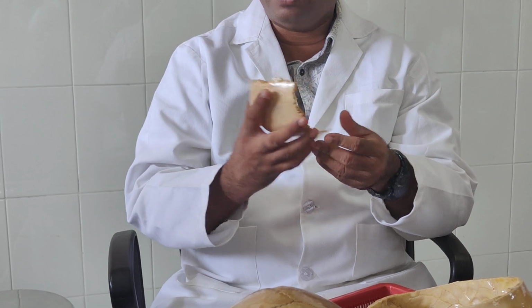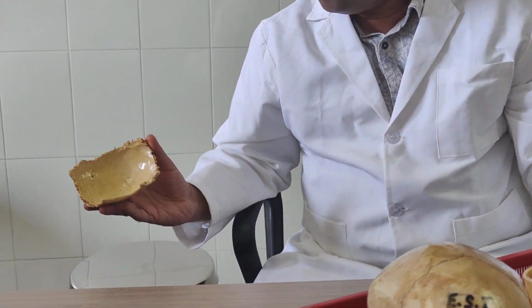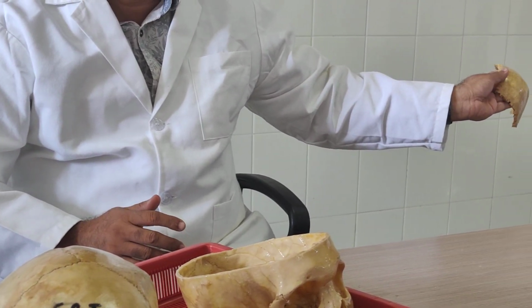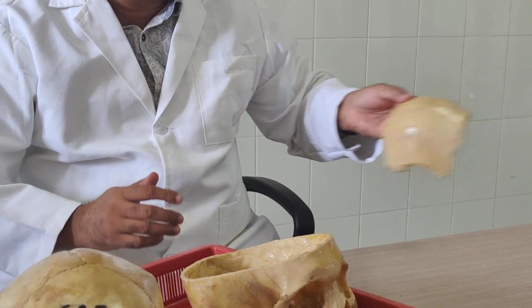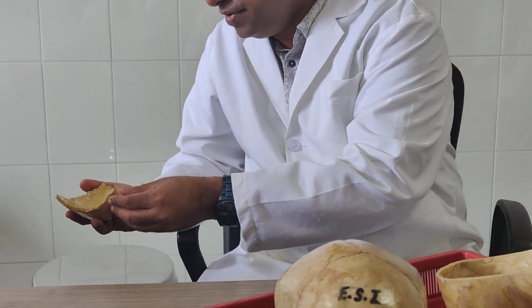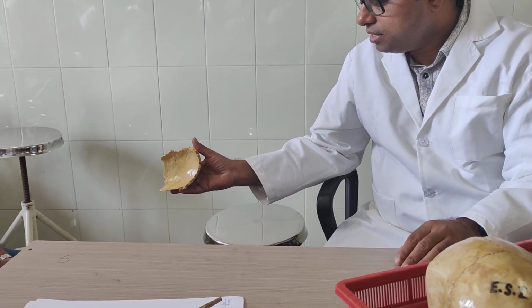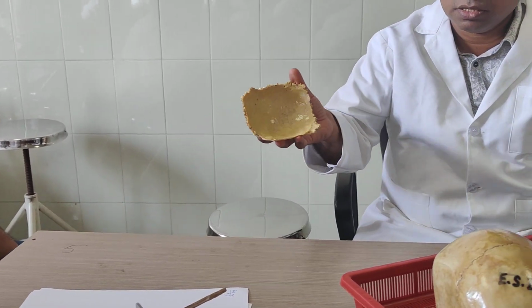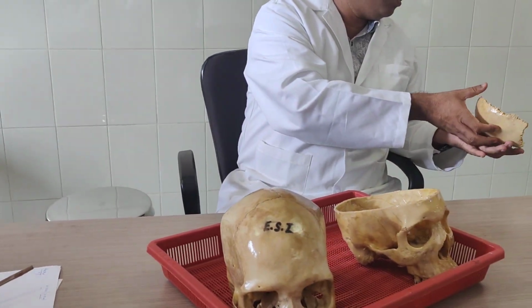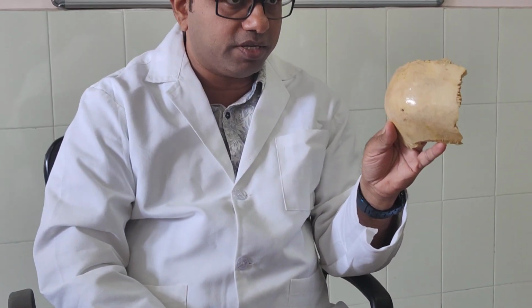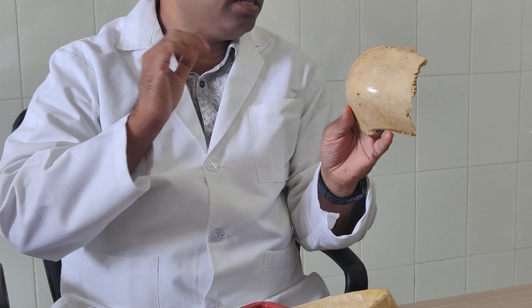Now how to hold it in anatomical position? The external surface is smooth and convex, but the internal surface is concave and grooved by vessels. Clear? So external, internal.